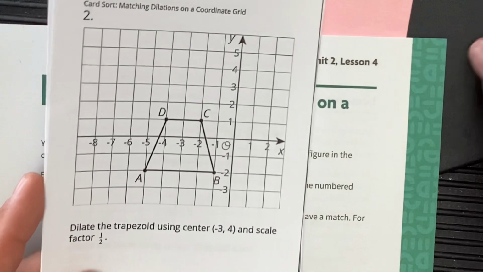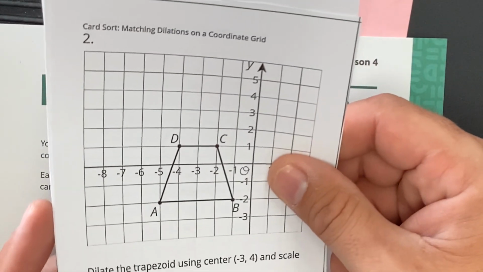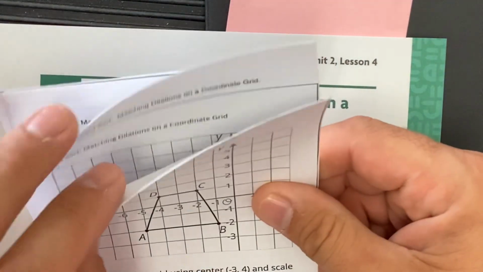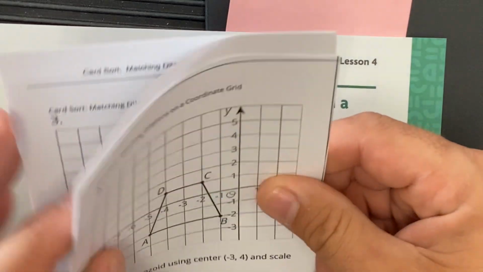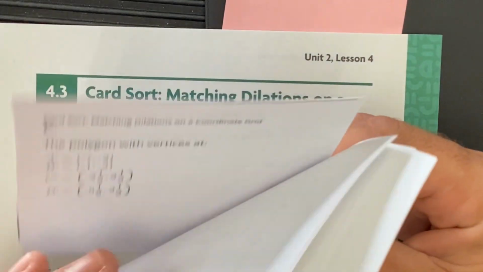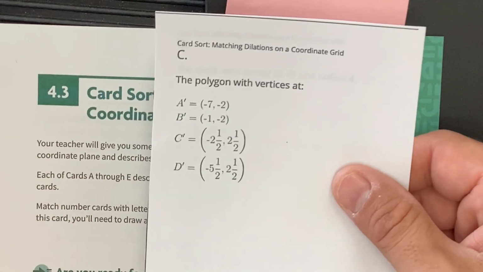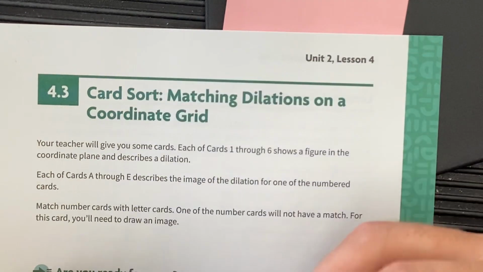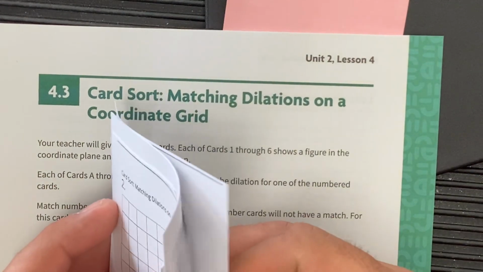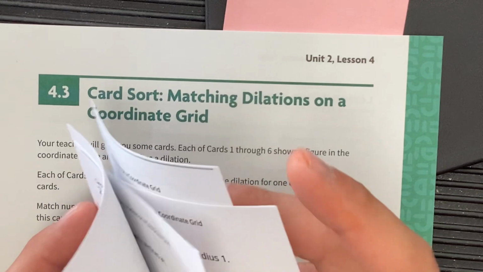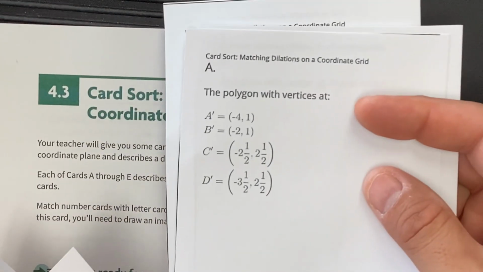And you can go ahead and draw on these. Today, I think that'll be helpful. And then you're going to have to match that. You know, where are those points at? Is this where all those points will end up moving to once you do the dilation of a half? Is this where it's going to be at?